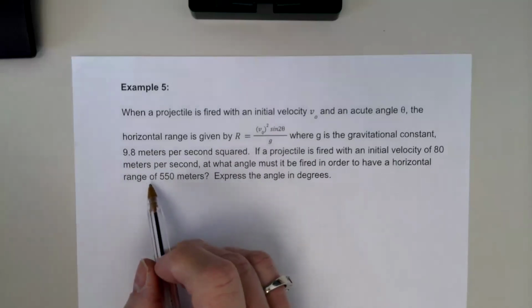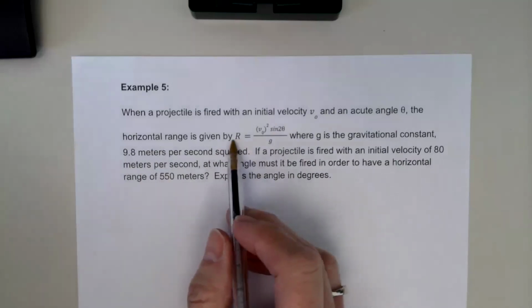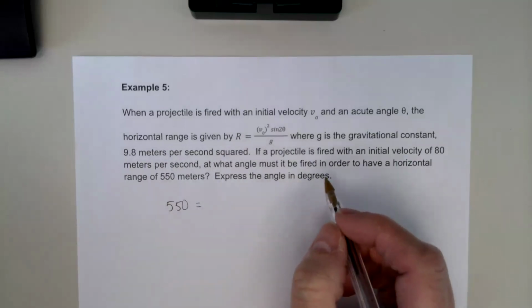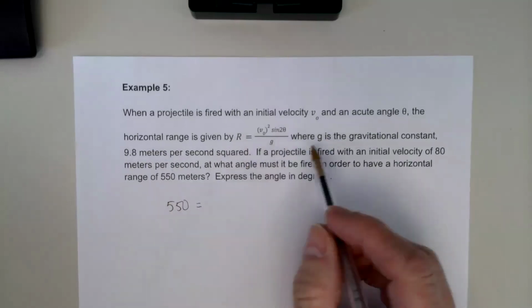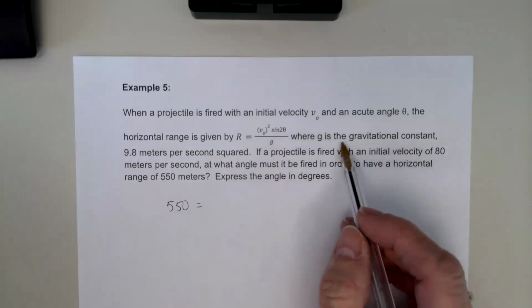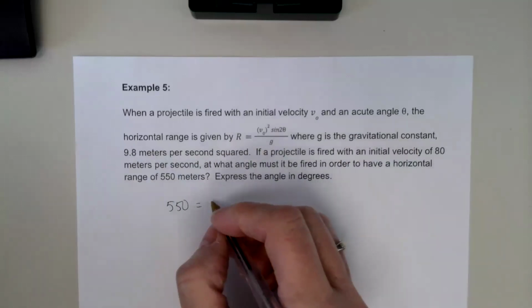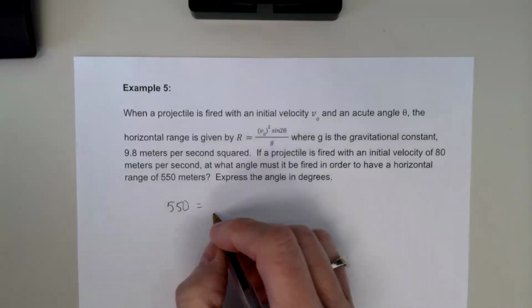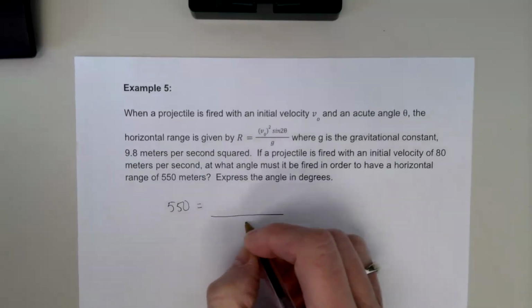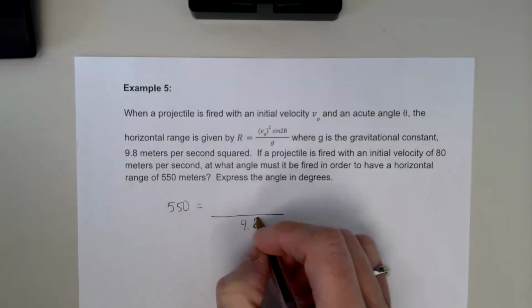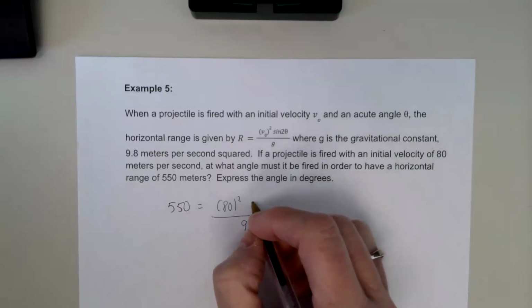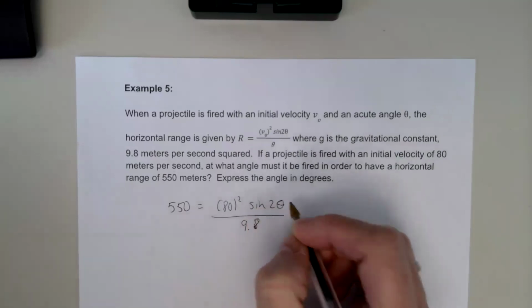Okay, so the horizontal range of 550 is R. So we want to find the angle theta. They're telling us that the gravitational constant g is 9.8. And our initial velocity is 80, and we have to square that, and sine of 2 theta.